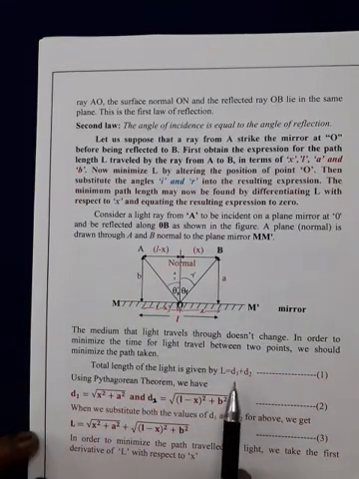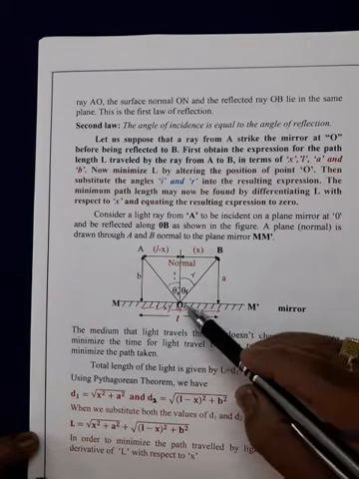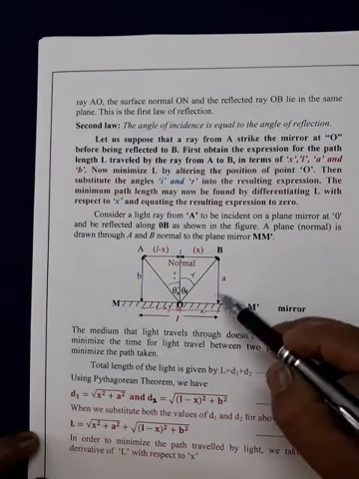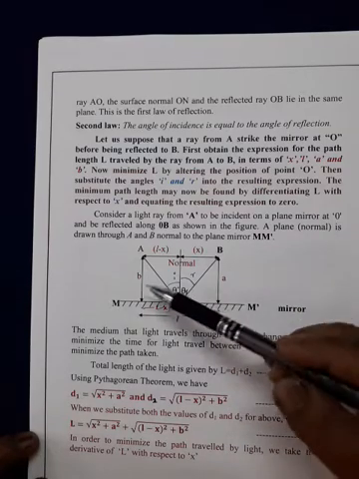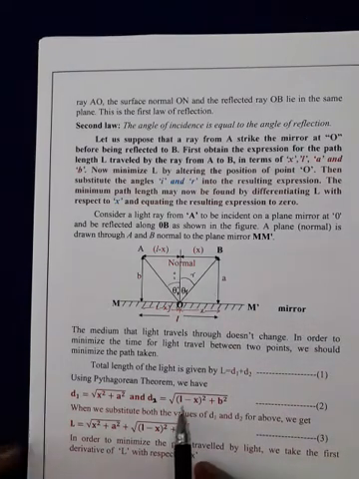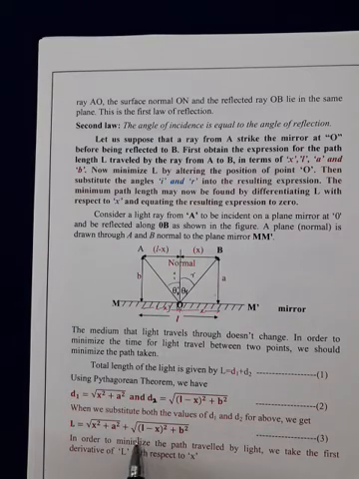Now what is the D1 here? That is under root of x square plus A square by using the Pythagoras theorem. This length is nothing but A square plus x square. What about D2 here? This length is nothing but under root of (L minus x) square plus B square. When you substitute both the values, we get L equal to under root of x square plus A square plus under root of (L minus x) square plus B square.